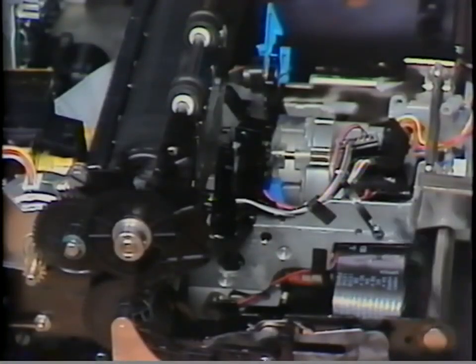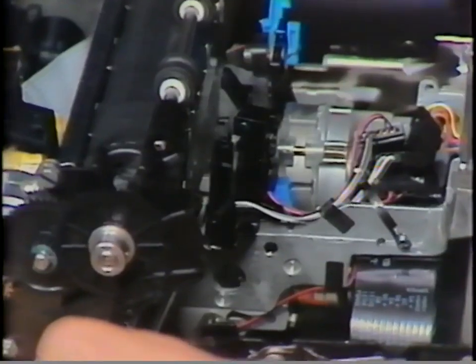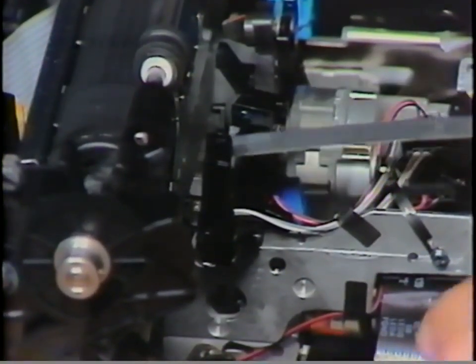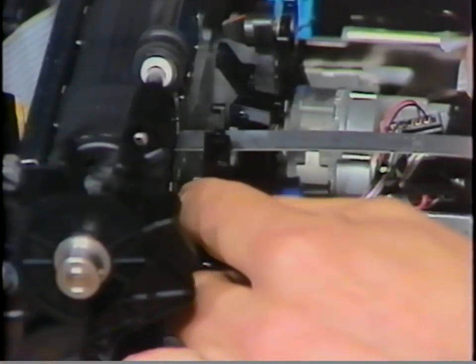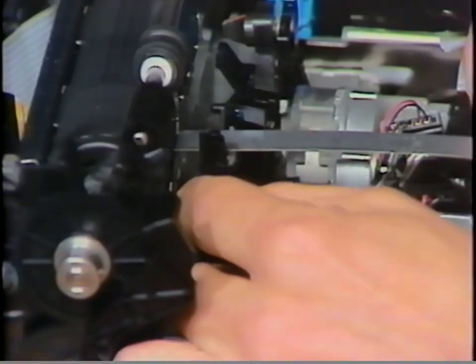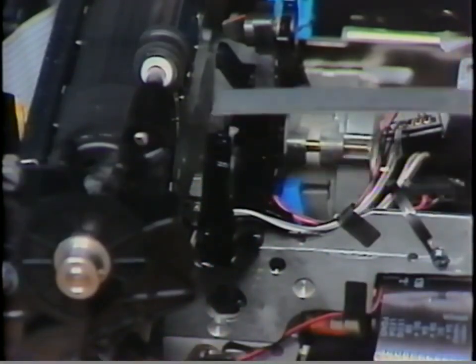To adjust the end of ribbon sensor, place a metric scale parallel with the tabletop and in line with the top of the red line on the card holder. Pivot the end of ribbon sensor until it is 11 millimeters from the card holder and then tighten the mounting screw.